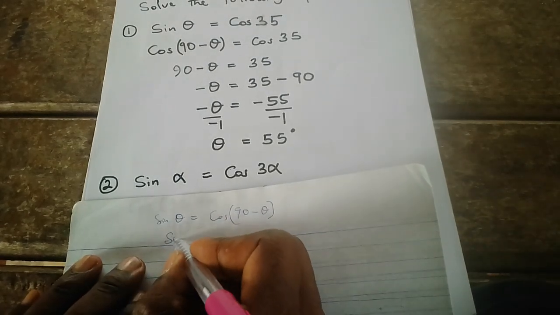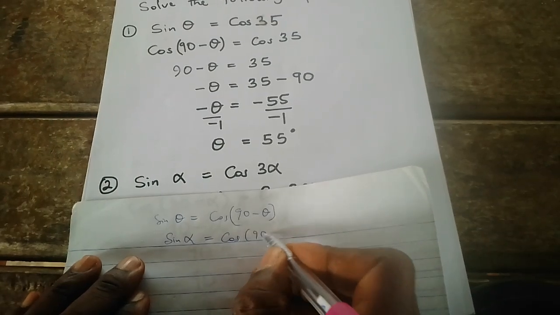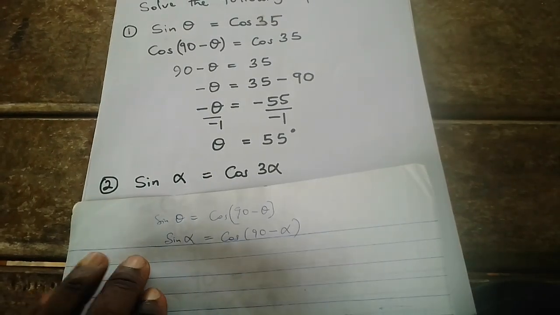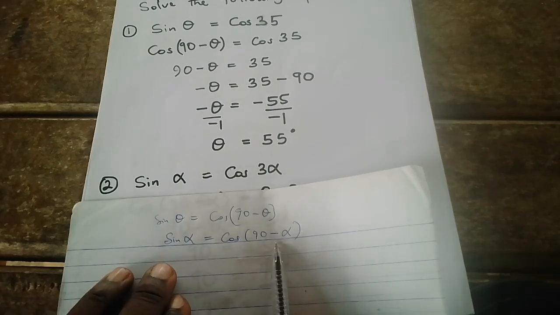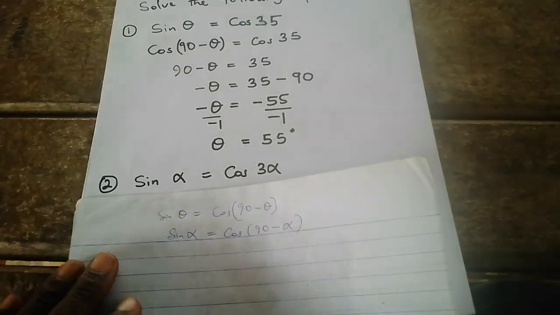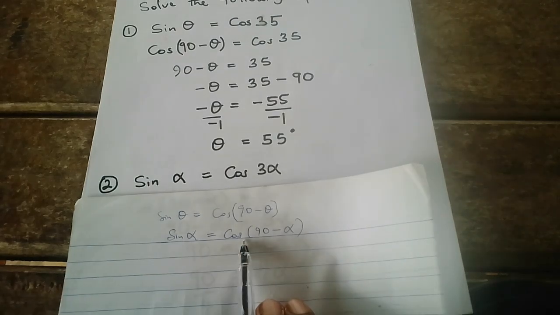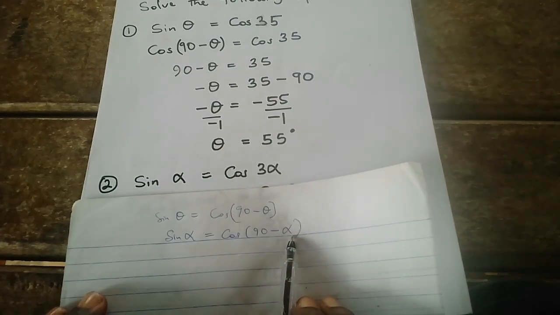So it means that sine alpha is equal to cos 90 minus alpha. So where we see sine alpha, you can substitute cos 90 minus alpha.